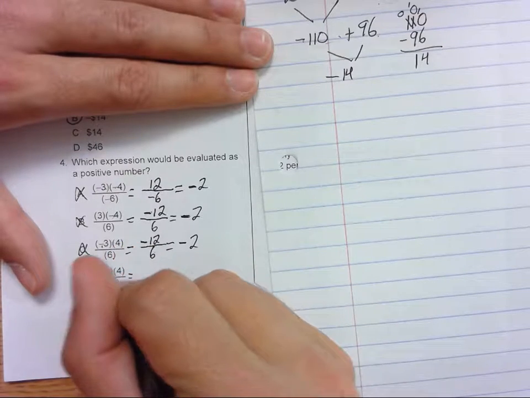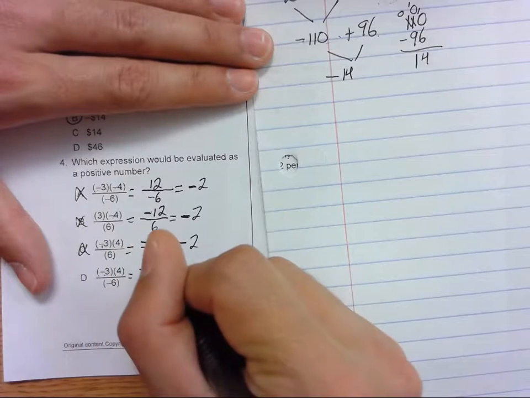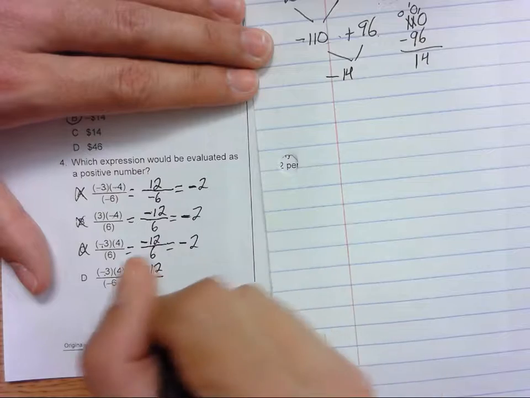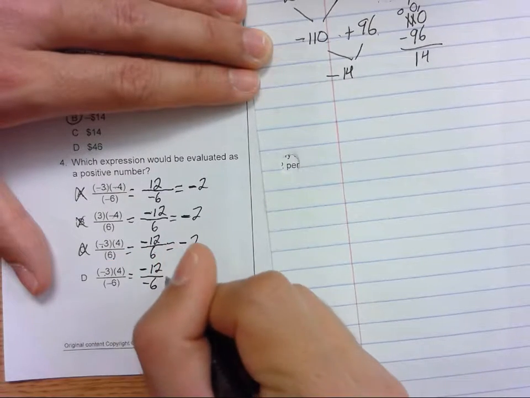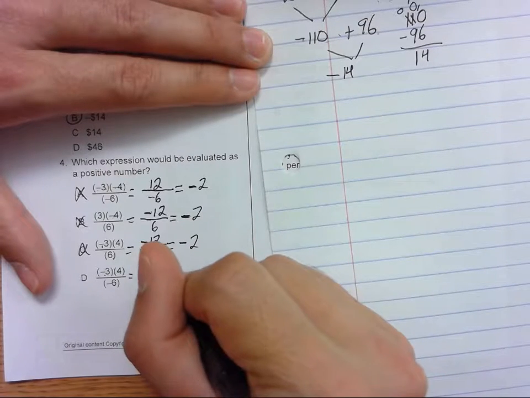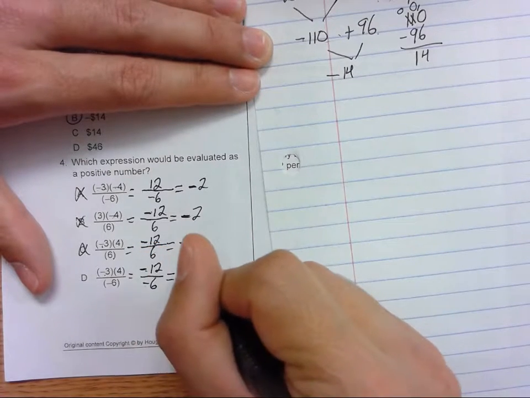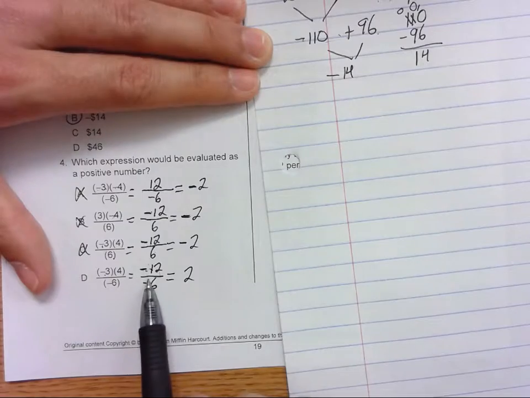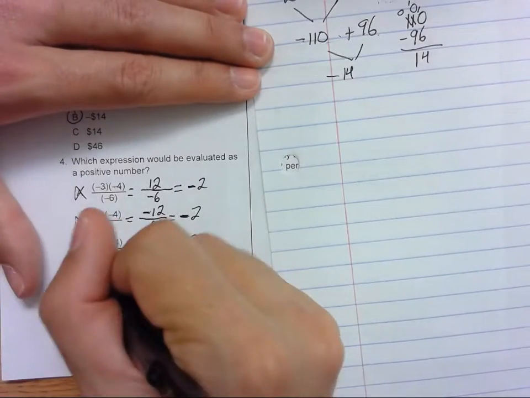D. Negative times a positive gives us negative, and 3 times 4 is 12 over -6. Negative divided by a negative is a positive, and 12 divided by 6 is 2. We're dividing, and the signs are the same, so the answer is positive. 4 has to be D.